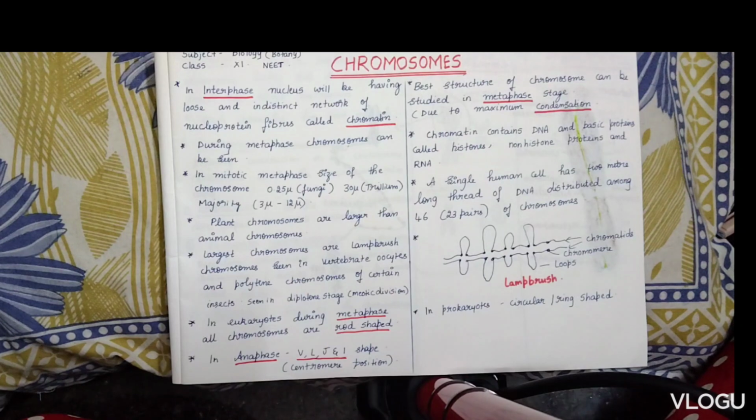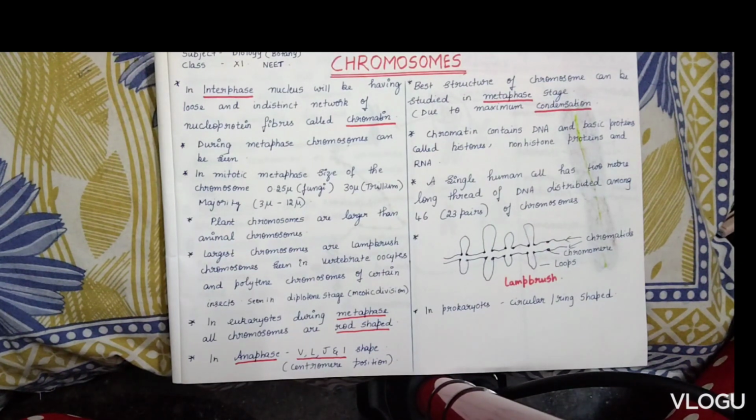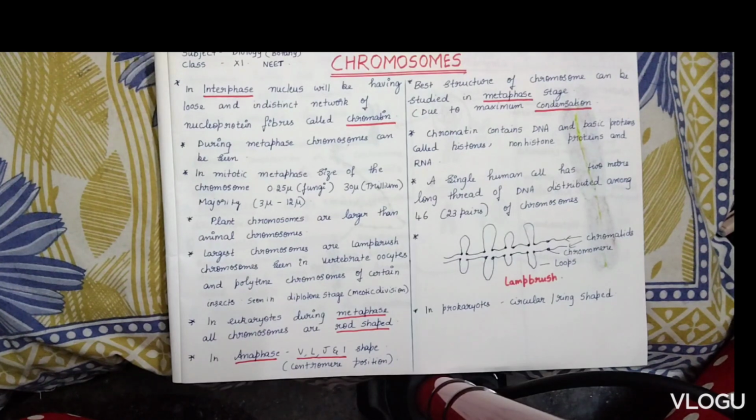In cell division, there is prophase, metaphase, anaphase, telophase. Out of all these stages, in the metaphase stage, we see chromosomes. The proper structure is seen and we name it chromosomes. Remember the point properly: in the metaphase stage.